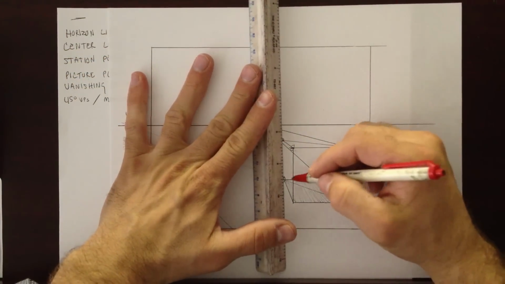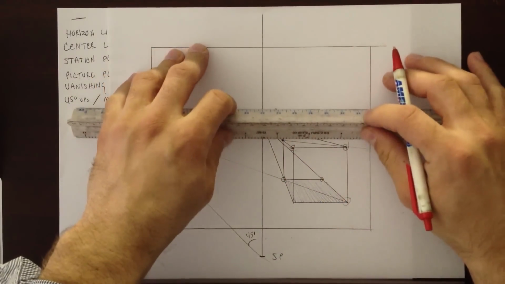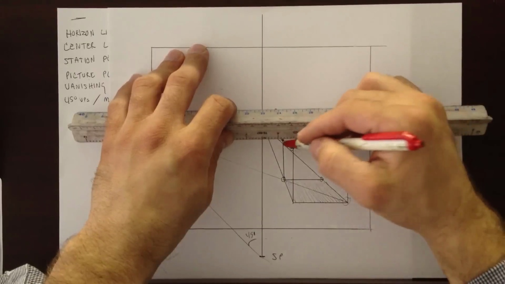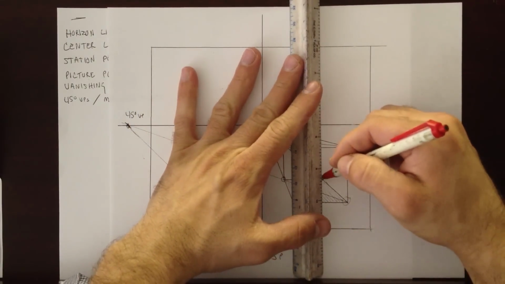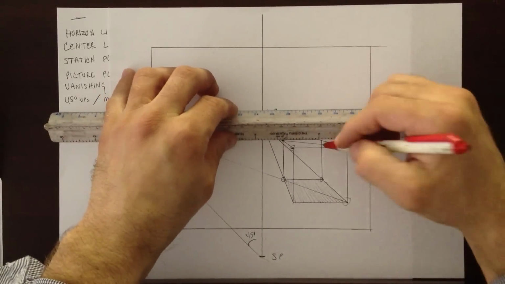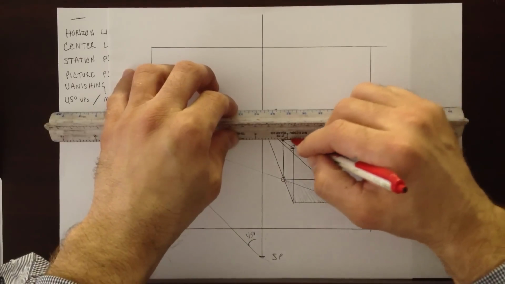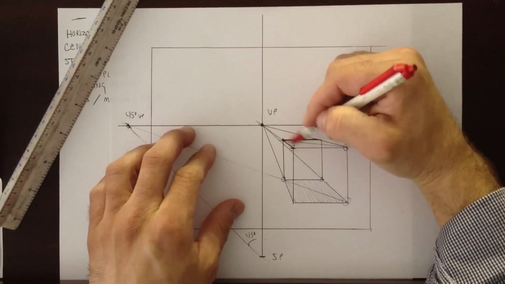Should be directly above this corner back here, like that. Okay, so you go to that diagonal, run your horizontal across, and another vertical up from that back corner. Okay, and that would be the top plane of your cube.